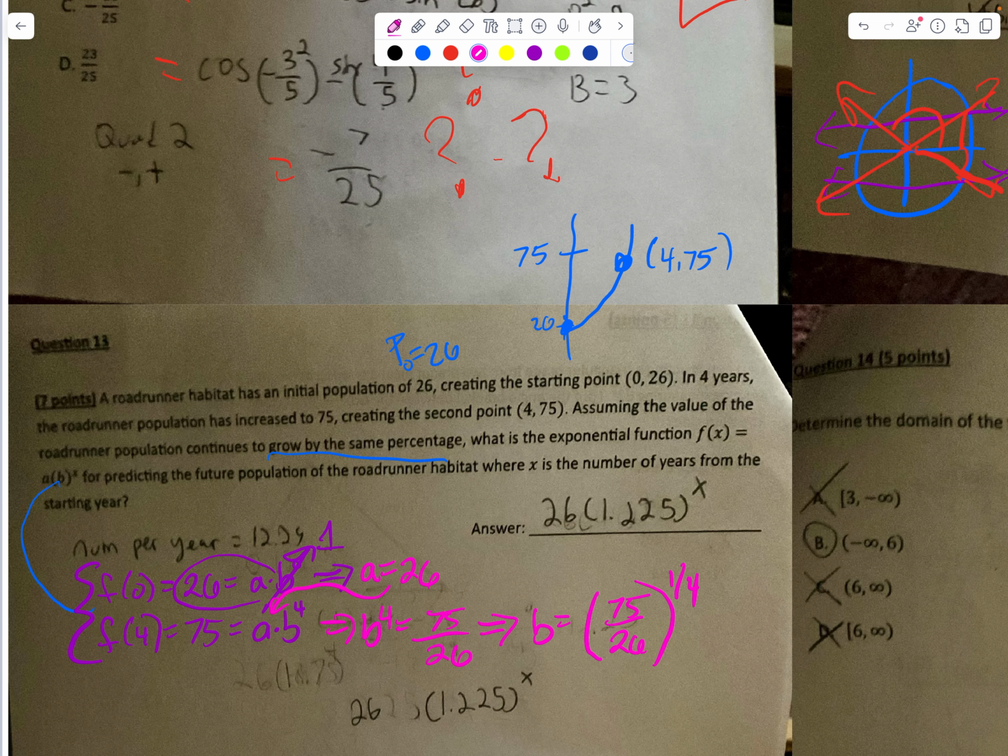Fourth root, or 1/4 power. This right here is 25 times 3, 5 times 5 times 3, so that's not reducible.